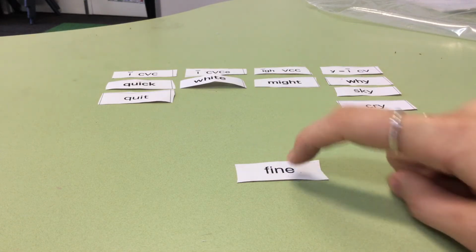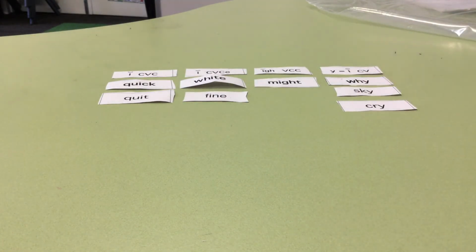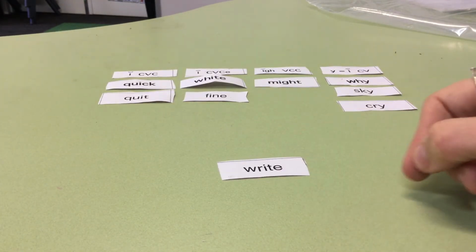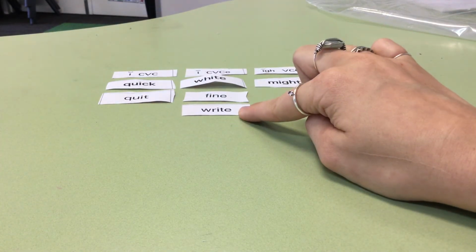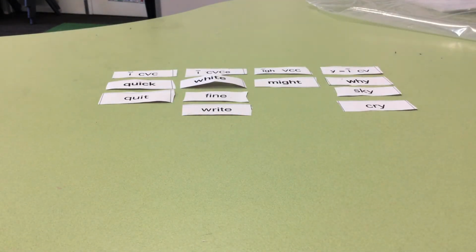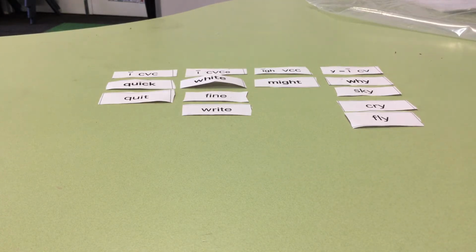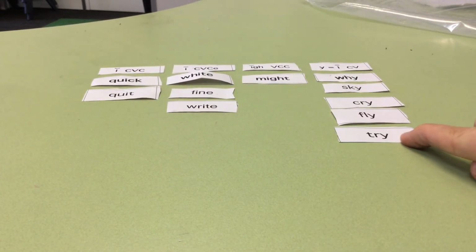Fine. Long sound, silent E. Write. Now this is writing with a pencil or a pen. Again, silent E, we know where he belongs. Fly. Try.